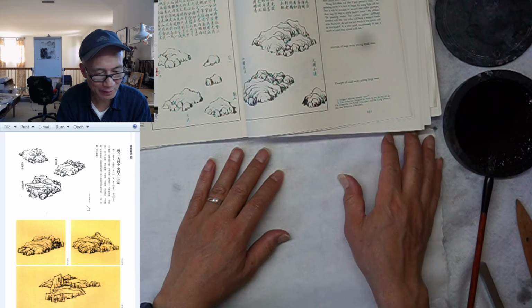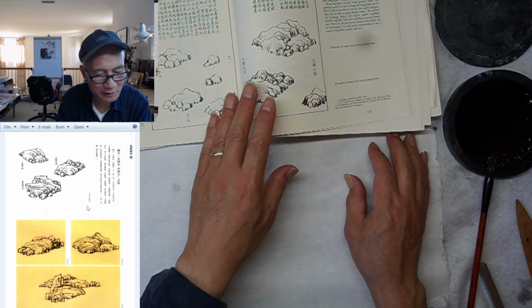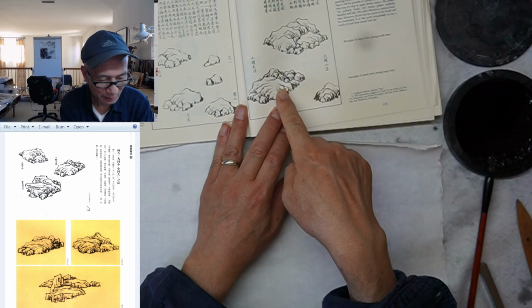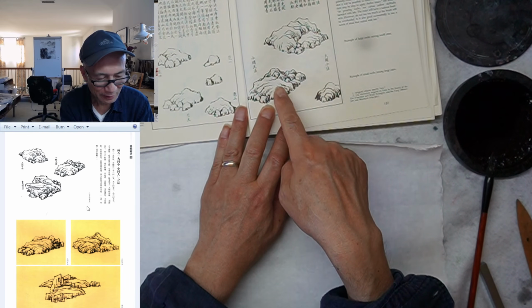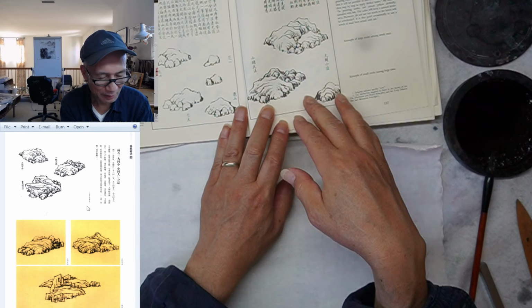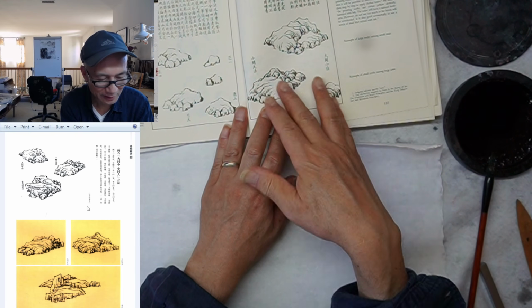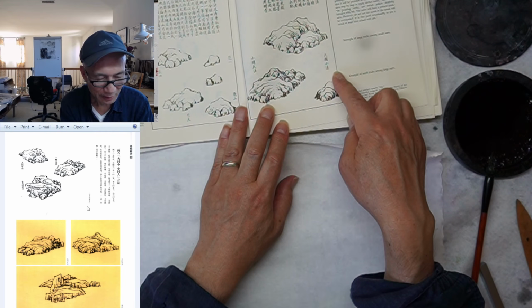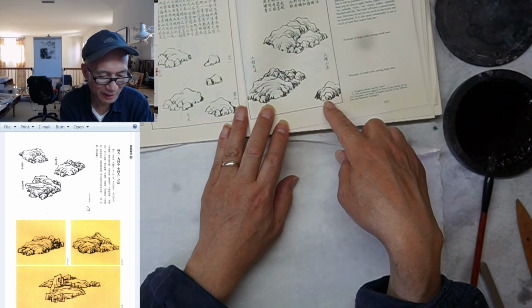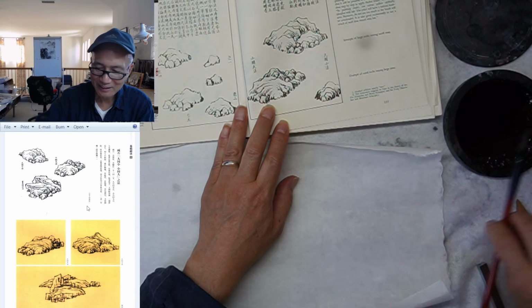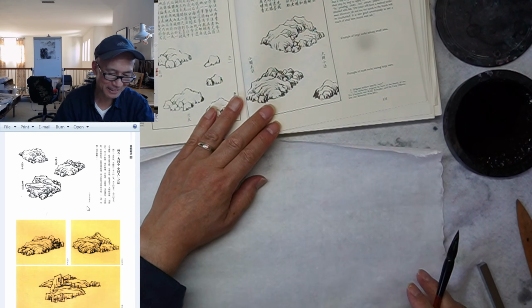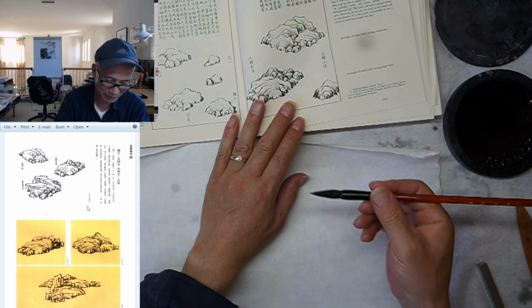One is small surround the large, this one on the left. And large embrace the small. Two ways. Does it make any difference? I don't know. Probably it does.